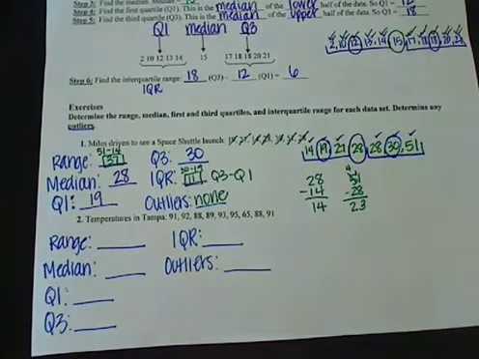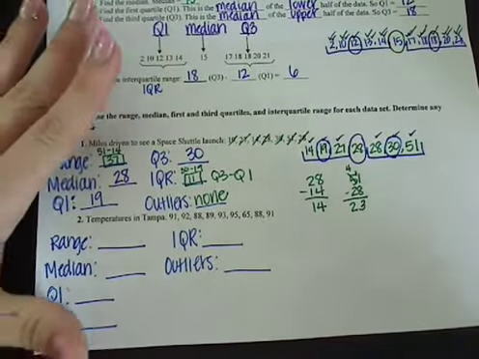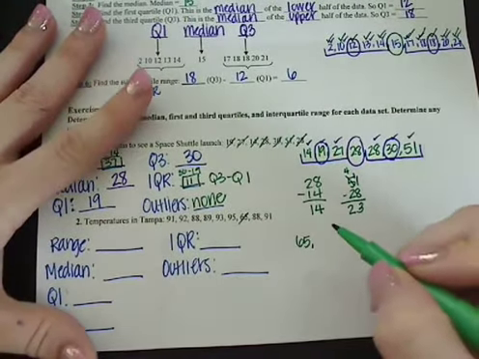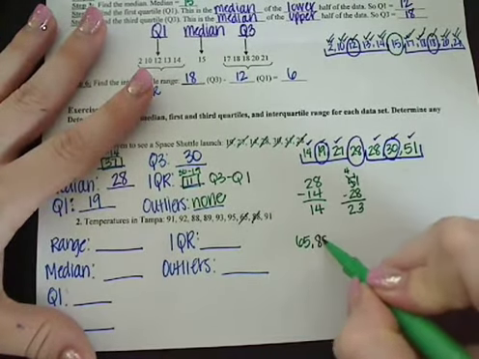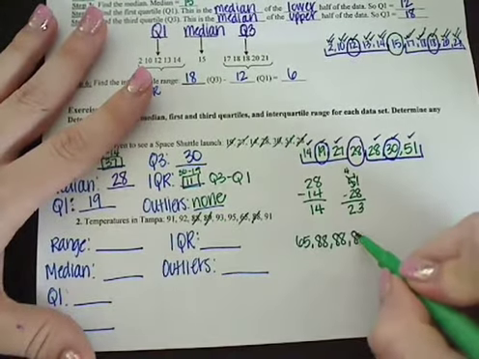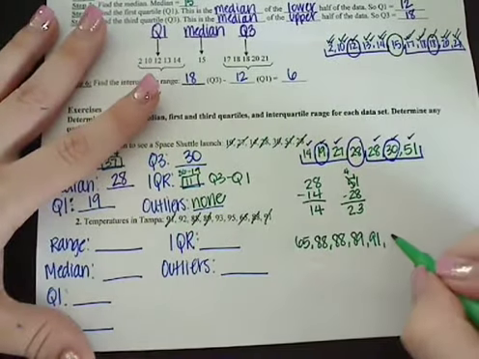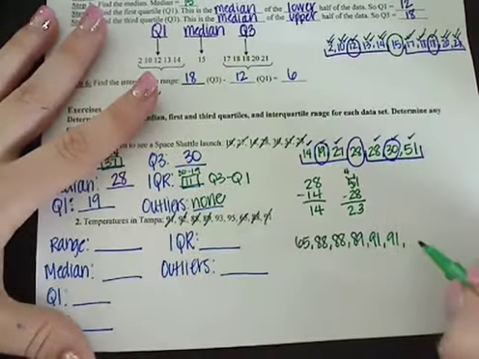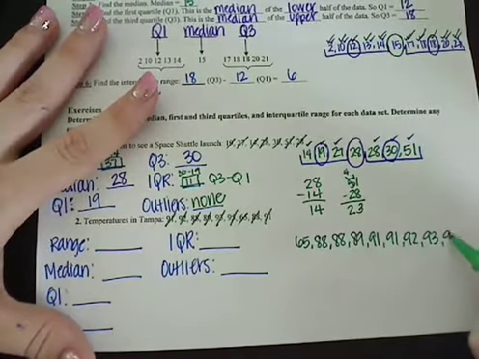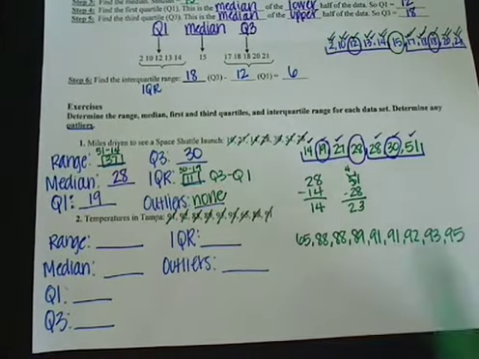All right, so step 1, first and foremost, always, is to put our numbers in order from least to greatest. So it looks like my smallest number is 65. Then I've got 88, another one of those, 89, and 91, another 91, 92, 93, and 95.